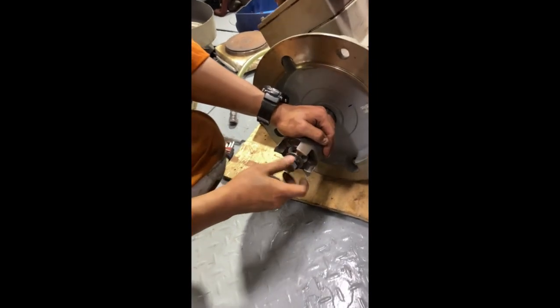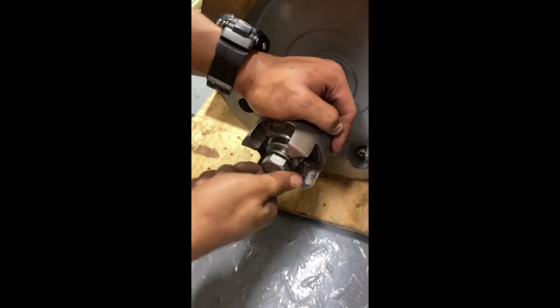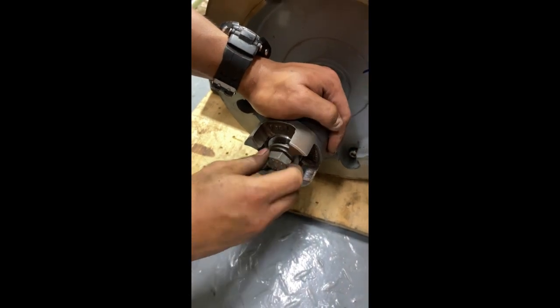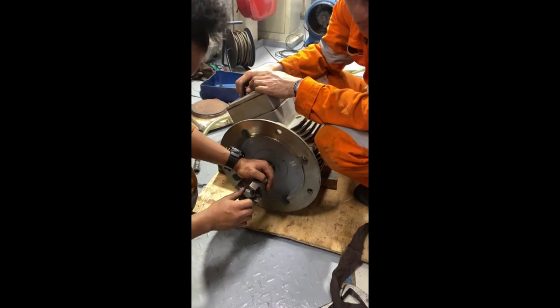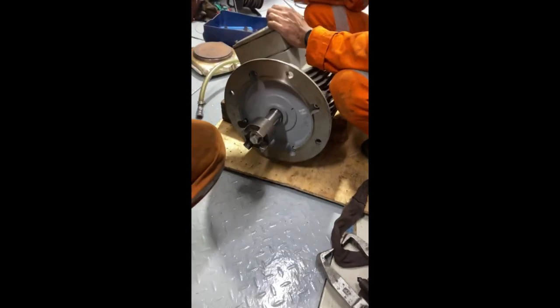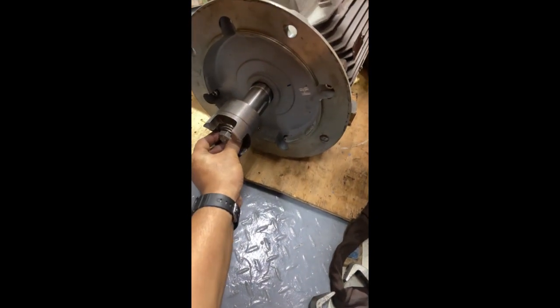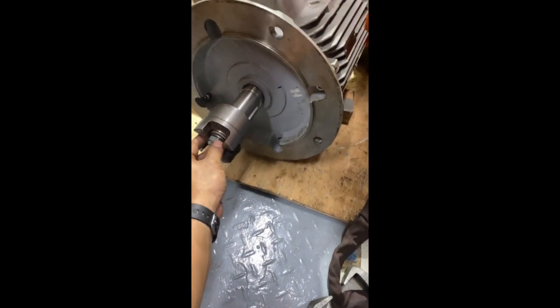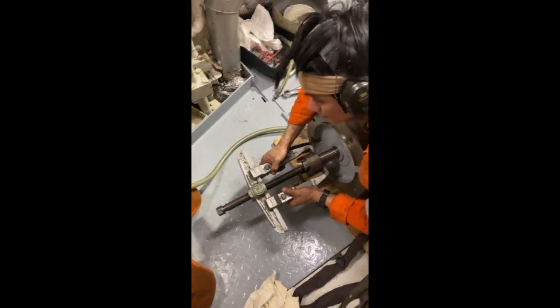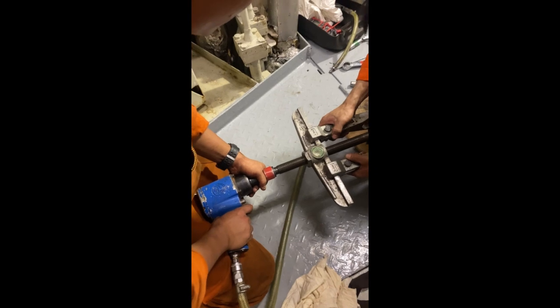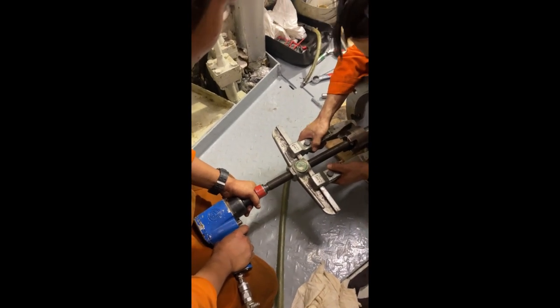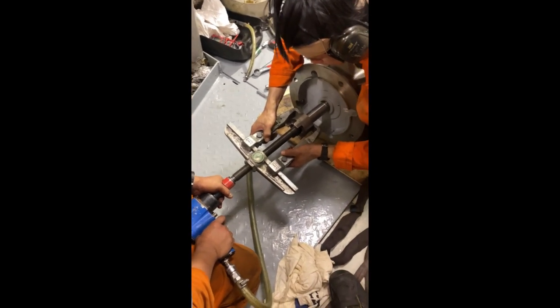Before pulling the coupling, make sure you put a bolt with a center punch in the middle to prevent damaging the shaft from the bearing puller. Now we pull the coupling with the bearing puller using an impact pneumatic drive for easy pulling.